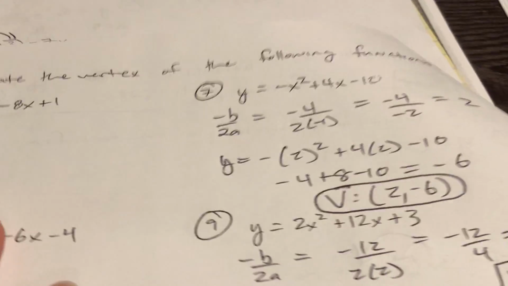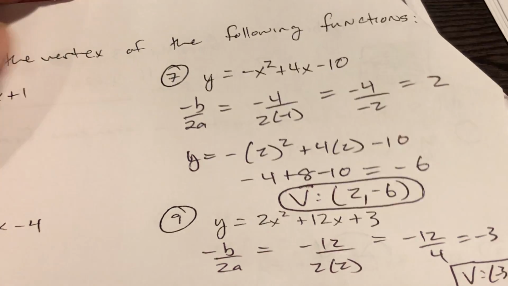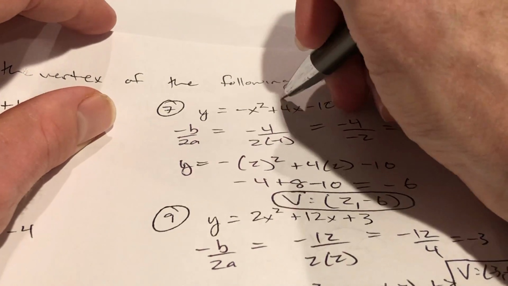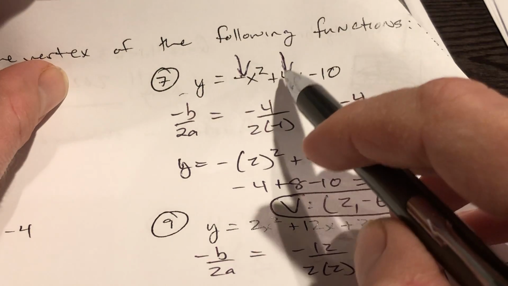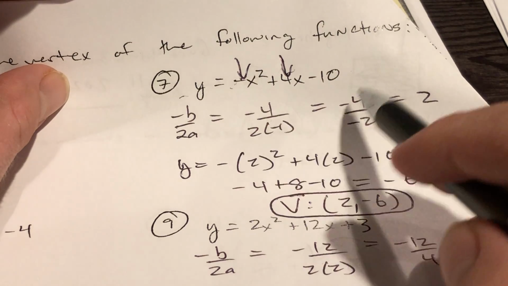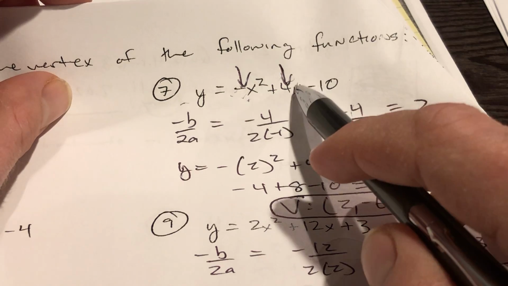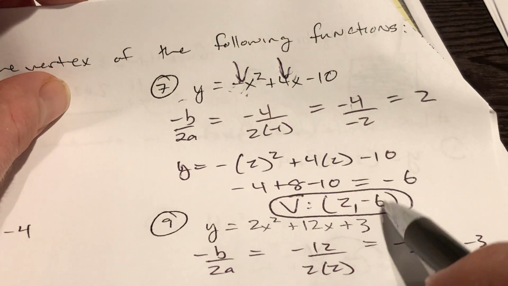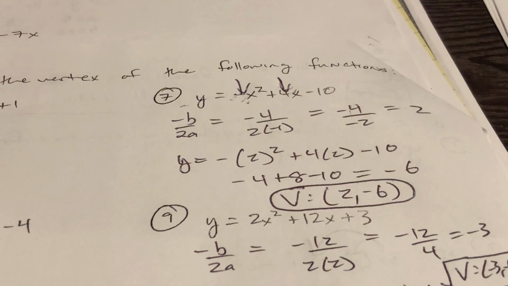Again, pause this whenever you need to. So I'm going to go a little on the quick side. So 6 through 9 was state the vertex. State the vertex. And I don't ask you whether it's a min or a max. I just say state the vertex. So negative b over 2a. Middle term's b. What's attached to x squared is a. Negative b over 2a. The opposite of b. The opposite of 4 over 2 times a negative 1. And that's 2. The x-coordinate of the vertex is 2. I'm going to plug that in for x there, and my y-coordinate of the vertex is a negative 6. My vertex is (2, negative 6).